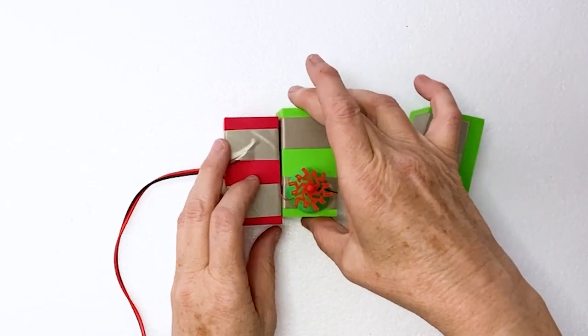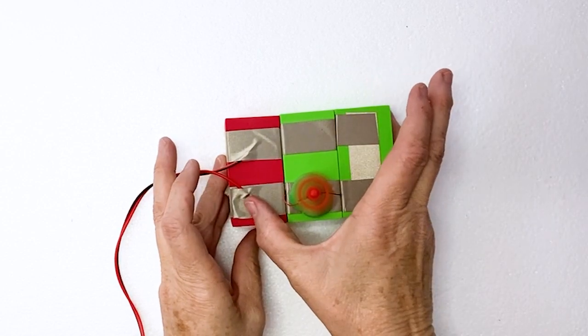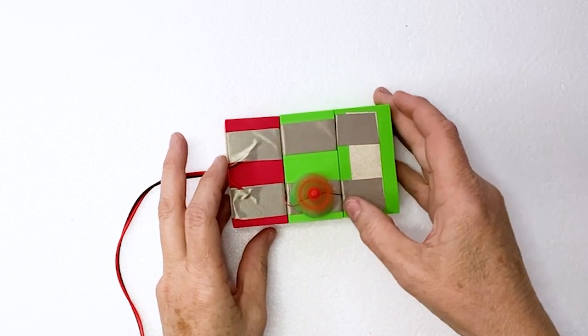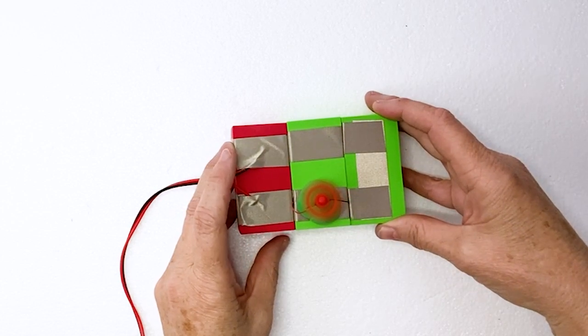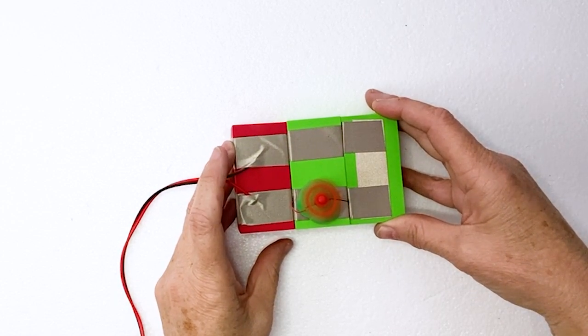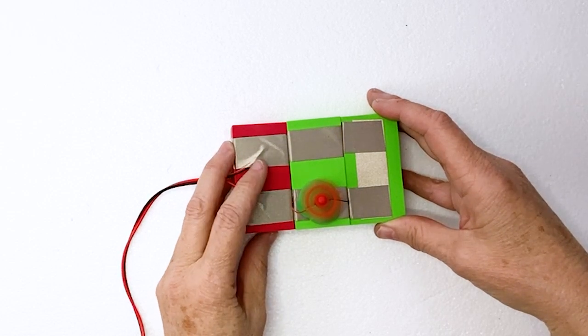Okay, so when we put this together, we think about where the power is going. It's coming from the red, through the fan, around here and back. There's no other path that it can take. So that is a series circuit because it goes around in a circuit.